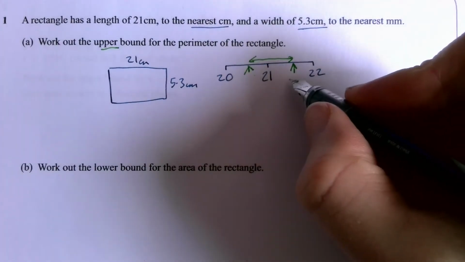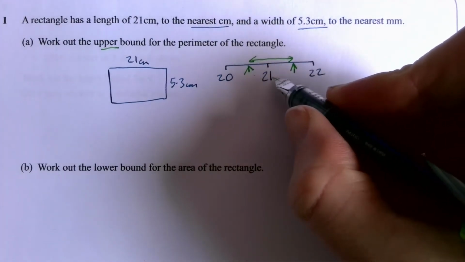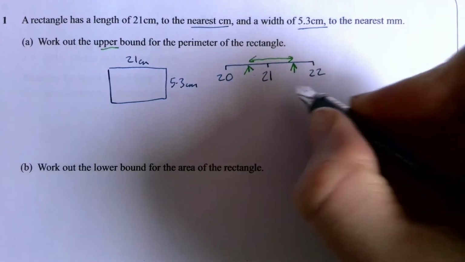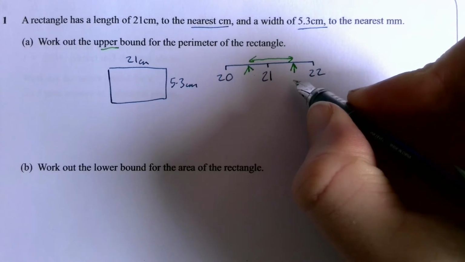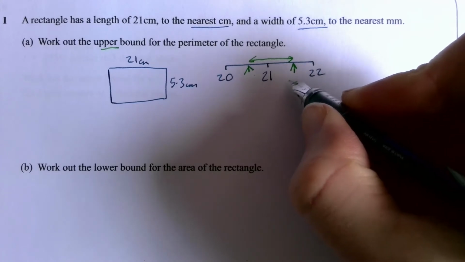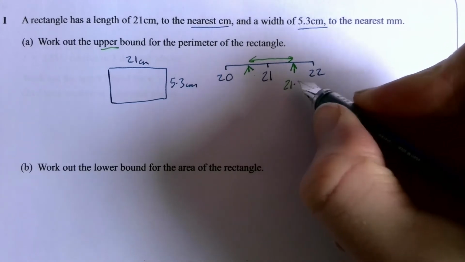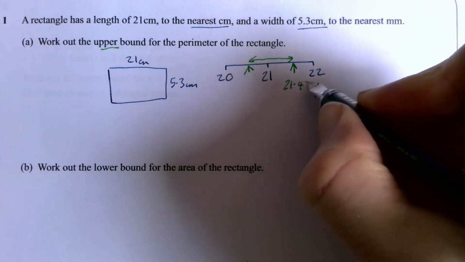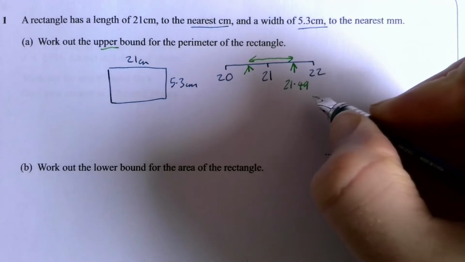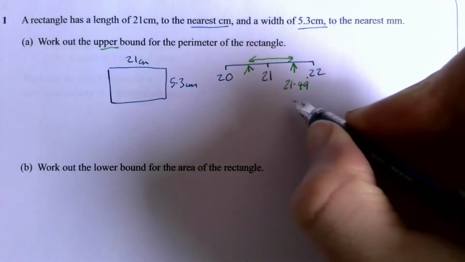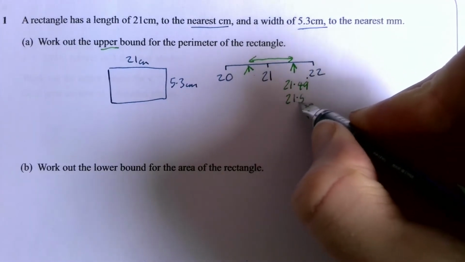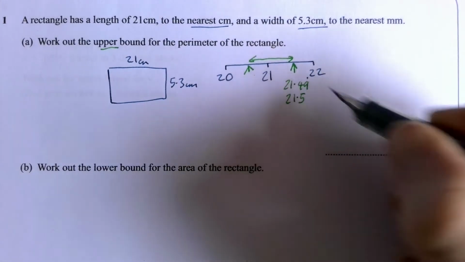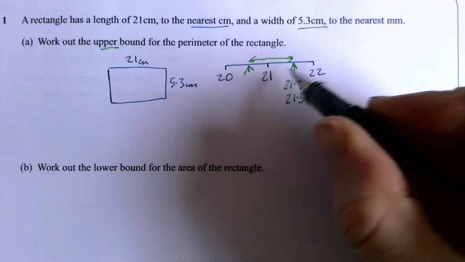Now at 21.4 it would round down to 21. At 21.5 it would round up to 22. But what about 21.49 recurring? Because 21.49 recurring is actually the same number as 21.5, we get this weird situation where the same number, depending on how you think of it, could go up or down.